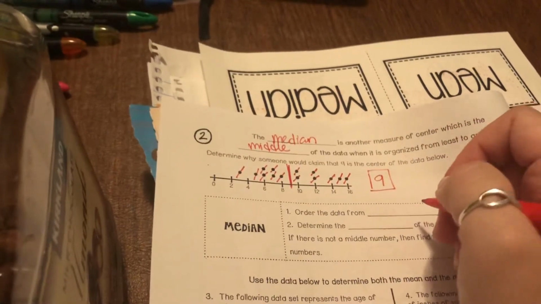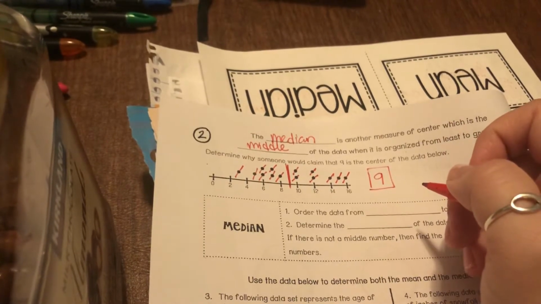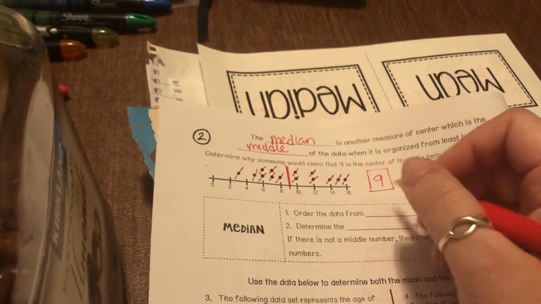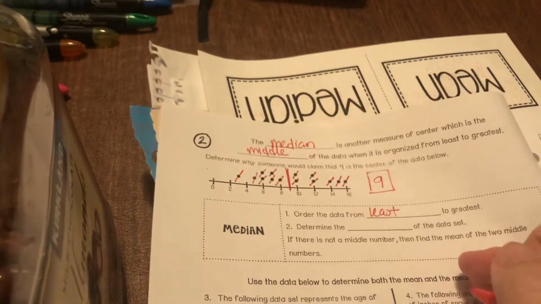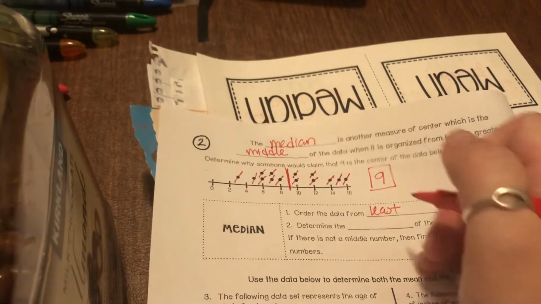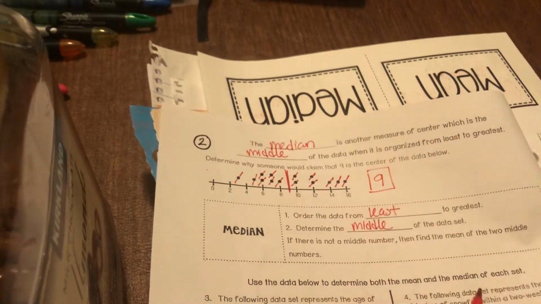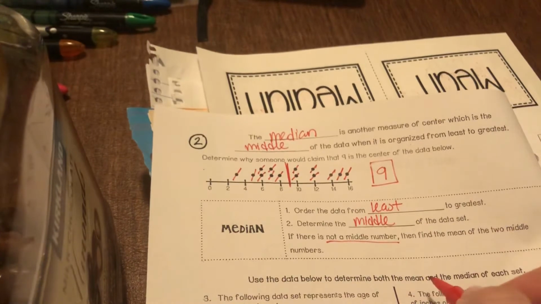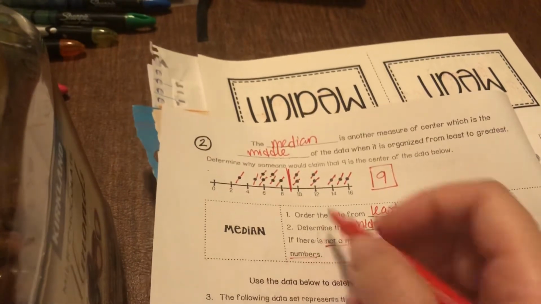9 is that specific measure of center, or median. To remember, to find the median, you order them from least to greatest. Then you determine the middle of the data set. If there is not a middle number, then you find the mean of the two middle numbers, like we did right here.